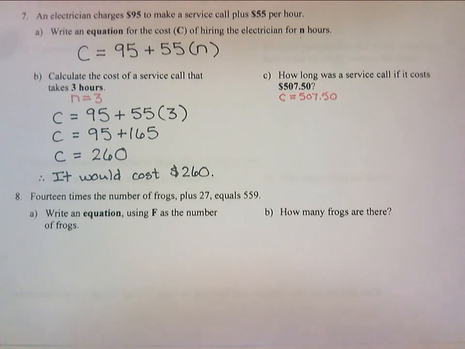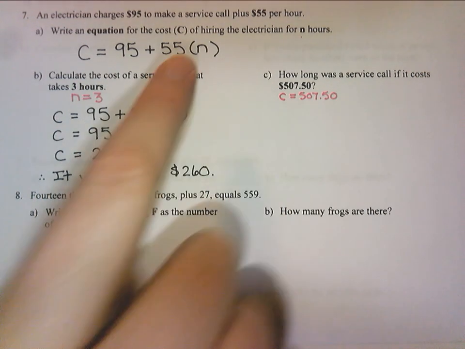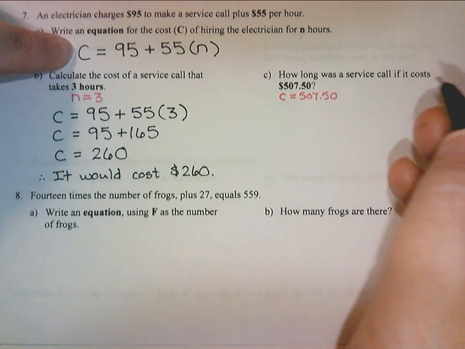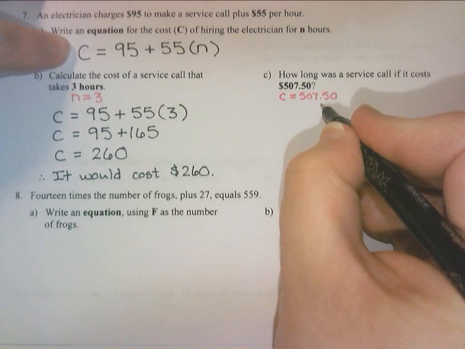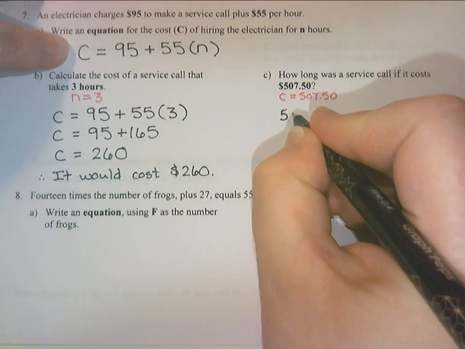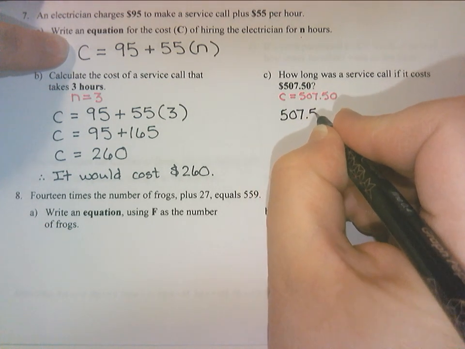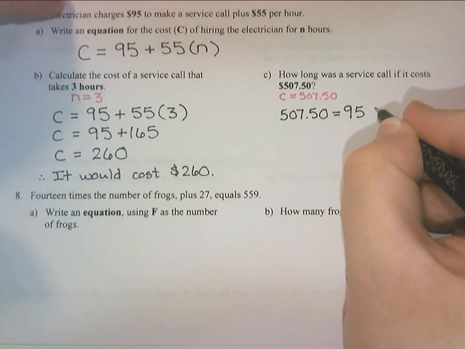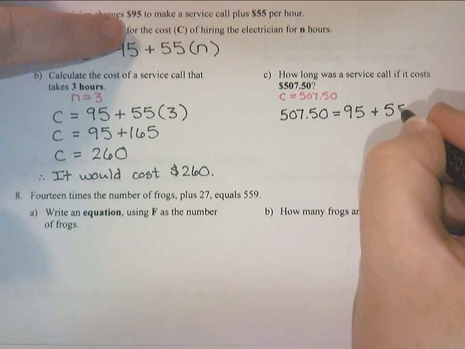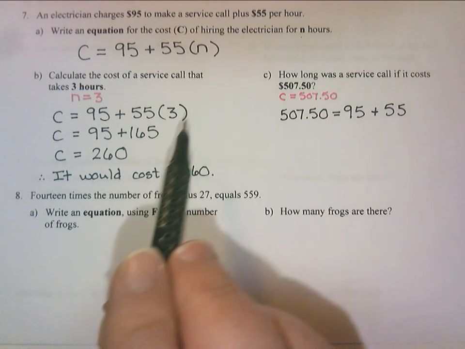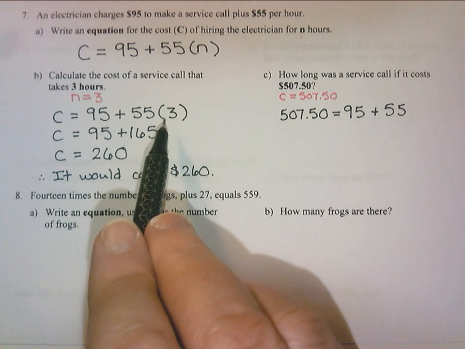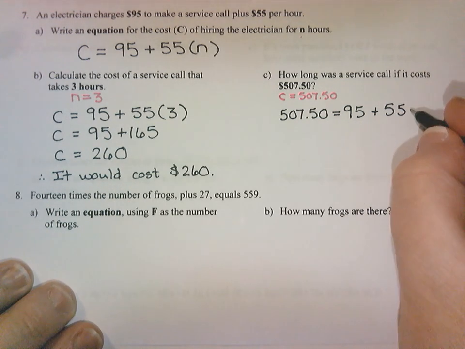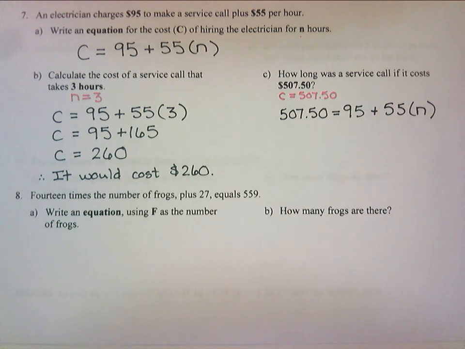So we are going to take our equation, but instead of C, we're going to put $507.50. So $507.50 equals 95 plus 55. And then I'm not using the 3 anymore, so we're just going back to using n.